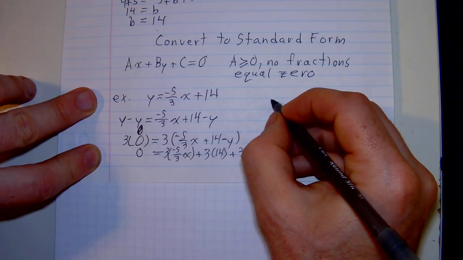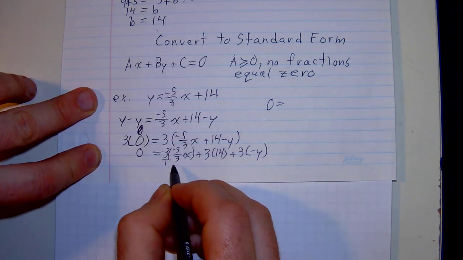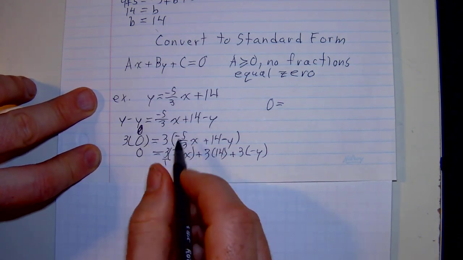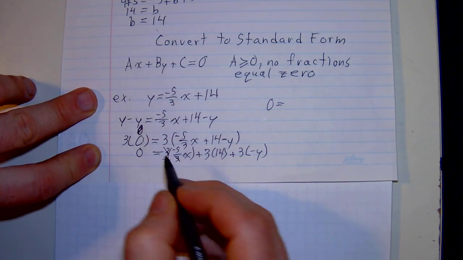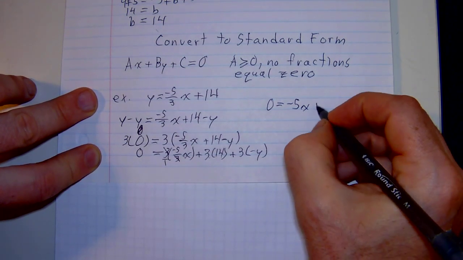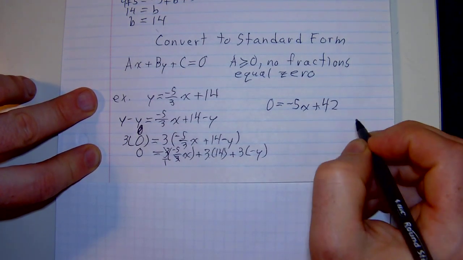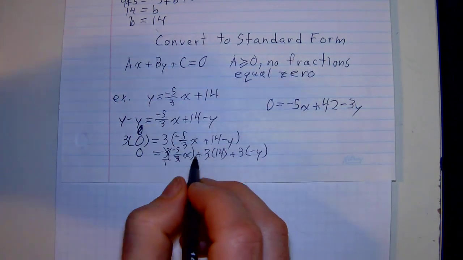And we'll continue this up here. We'll get 0 equals 3, well, that's like 3 over 1. And here we're going to speed it up. Just like I said above, we can cancel these 3's because 3 divided by 3 is 1. So this just leaves negative 5x. 3 times 14, I'm pretty sure that's 42. And 3 times negative y is negative 3y.